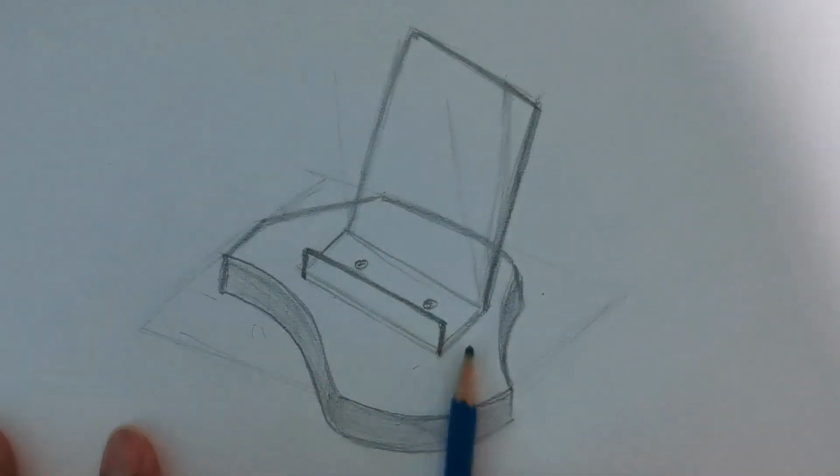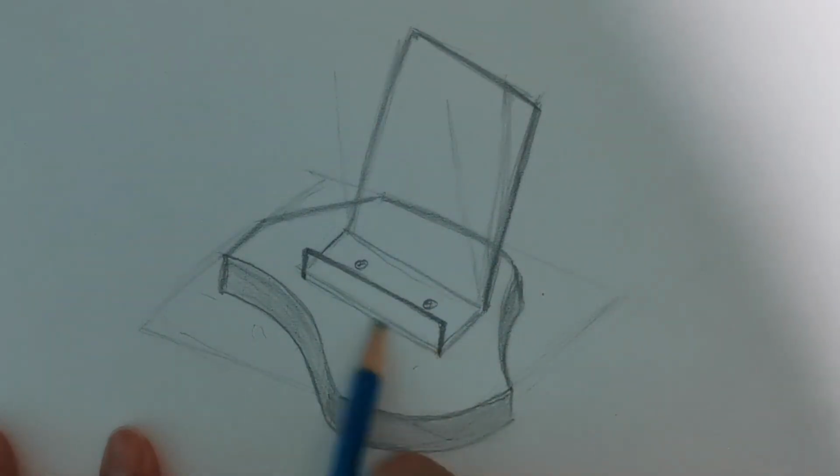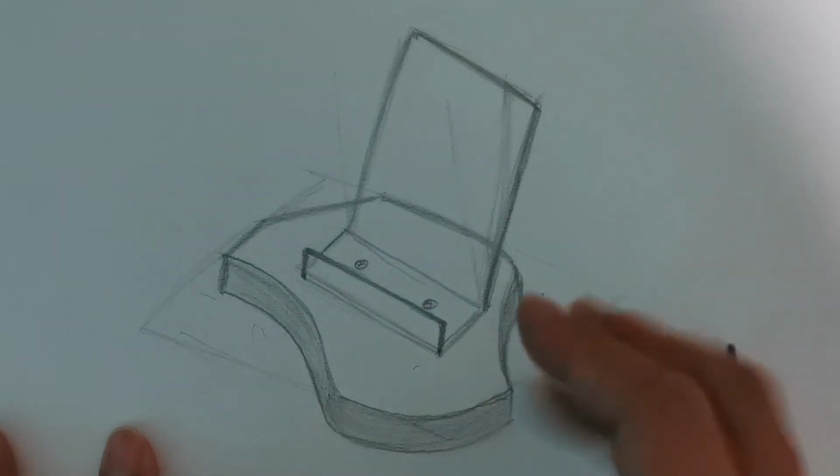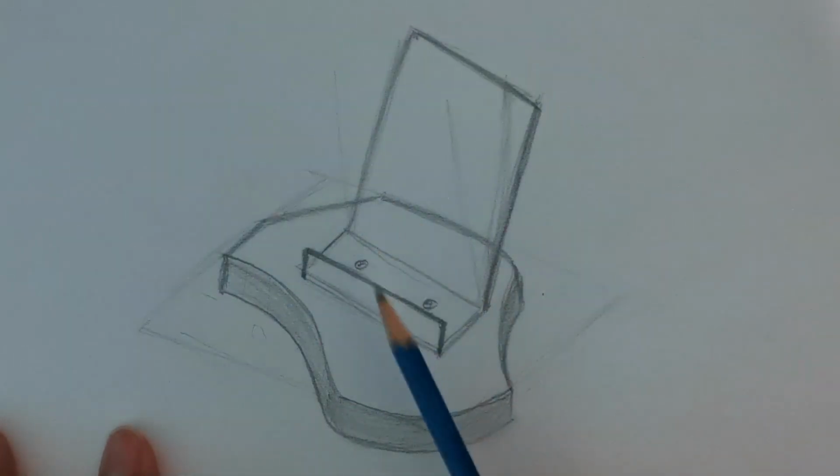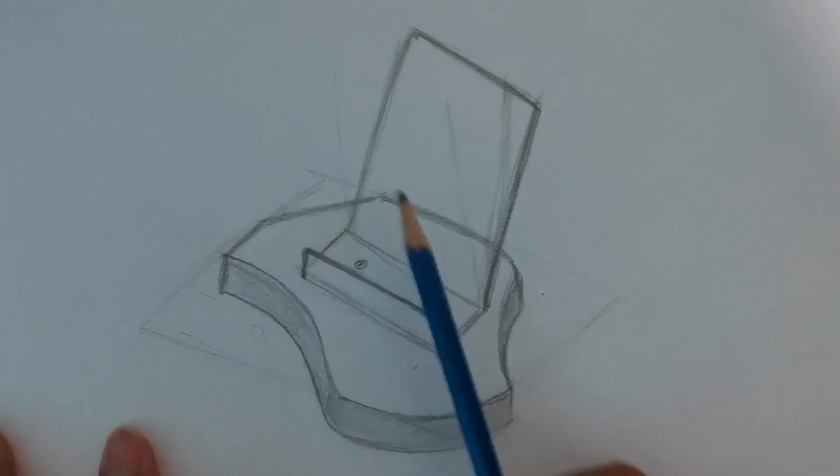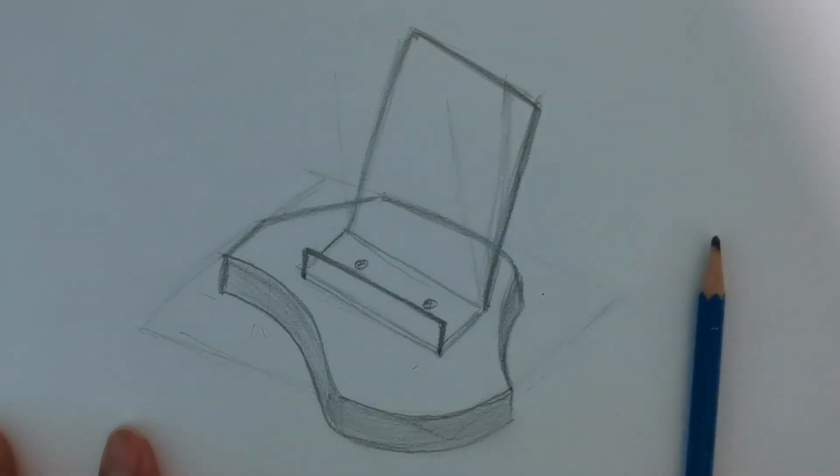For now, this should be enough. You don't have to draw the phone yet. Right now you can choose to darken whatever lines that you want.